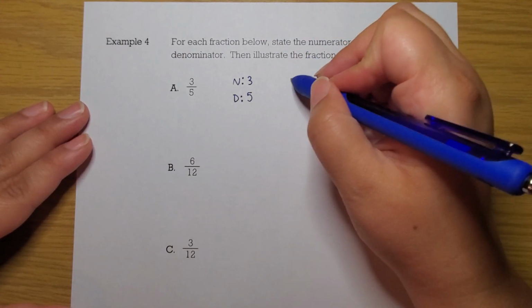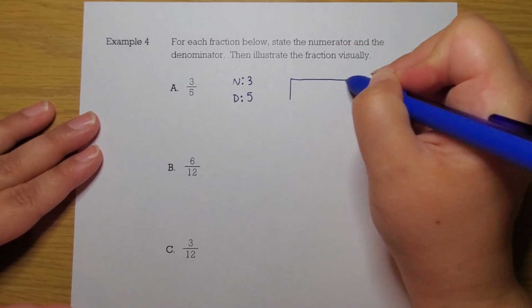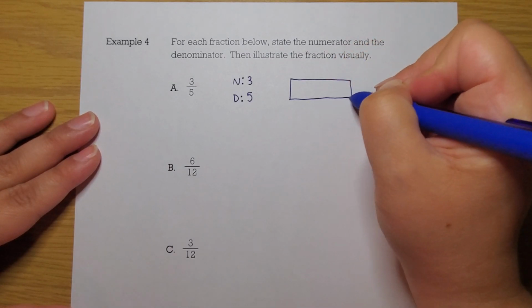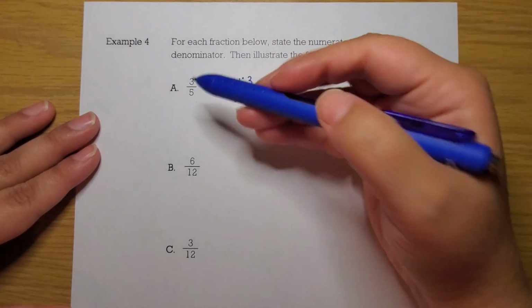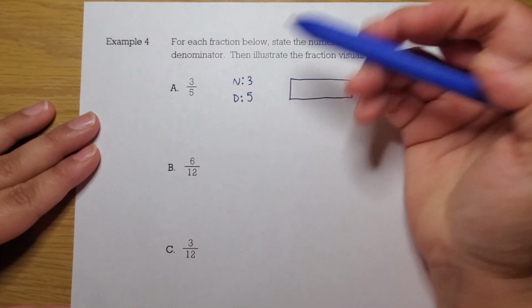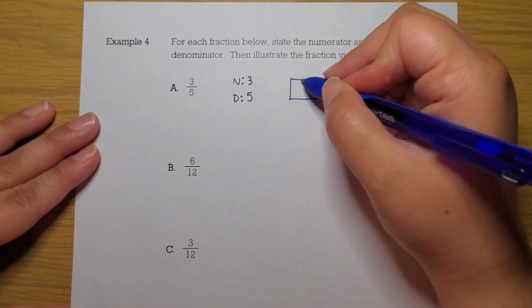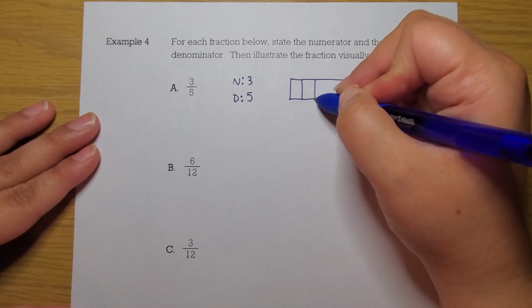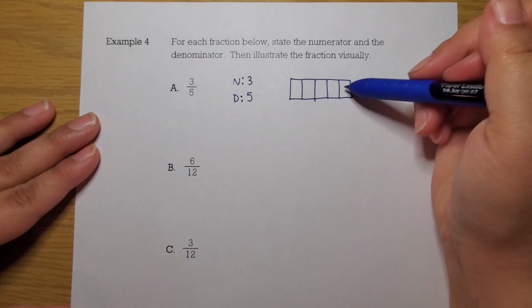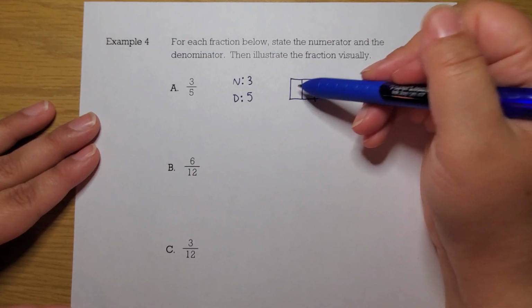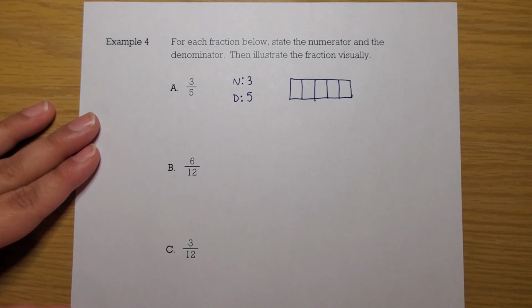For this one, I'm going to use a candy bar to represent my fraction. So I've written out my whole candy bar, and I want to break it up into 5 equal-sized pieces. So we'll do our best to make these equal-sized. So we have 1, 2, 3, 4, 5 equal-sized pieces. Nice.